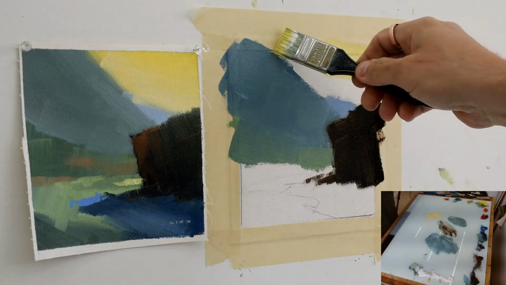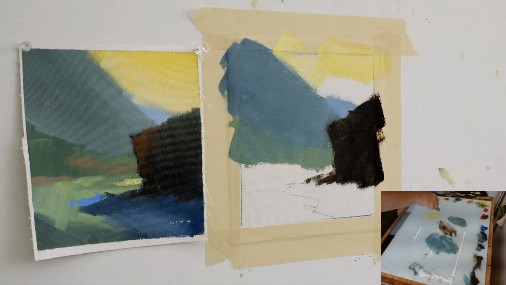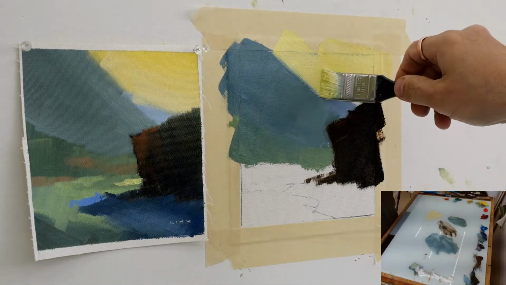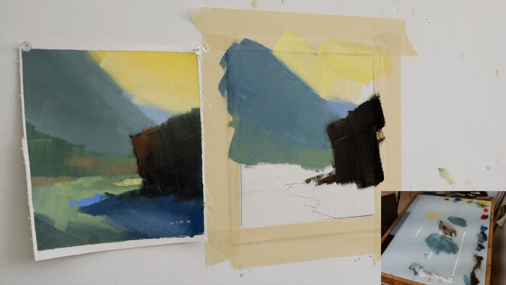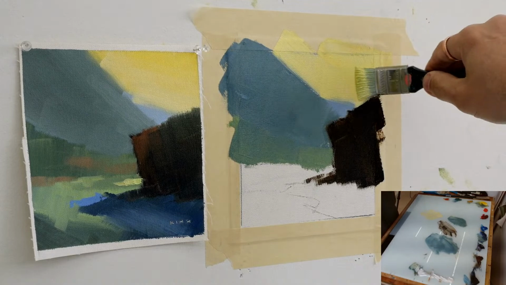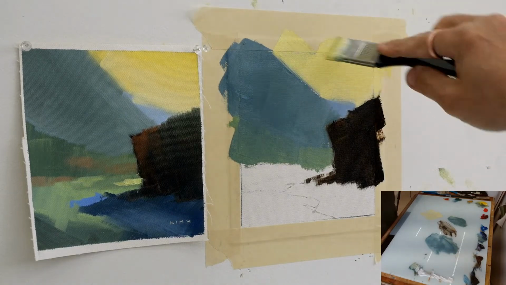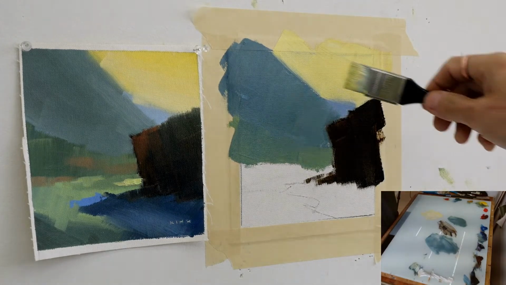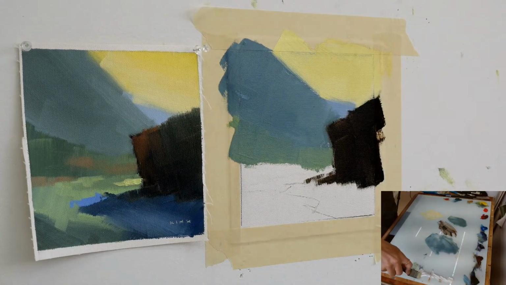Let's see here. Sky over the mountains gives a nice atmospheric effect. And then even with the sky lighter by the mountains. How far can we push it?